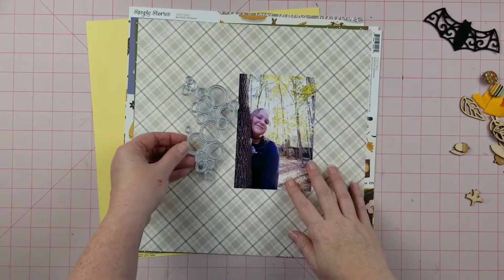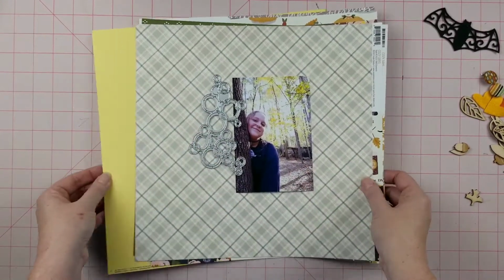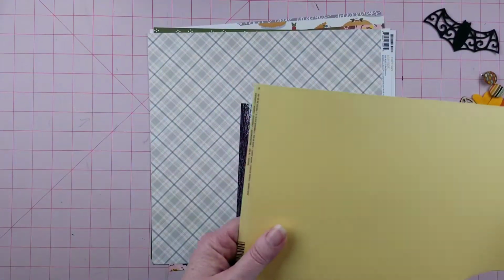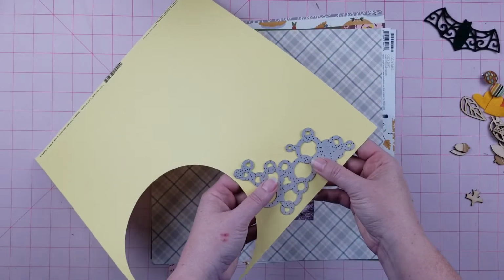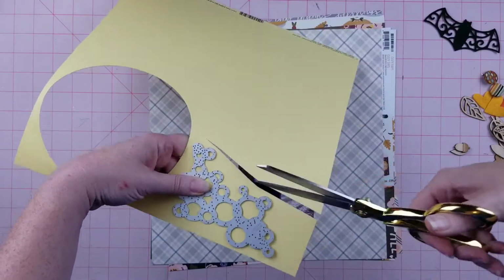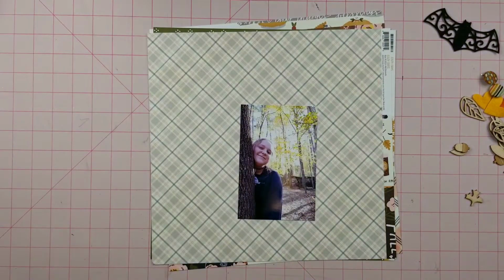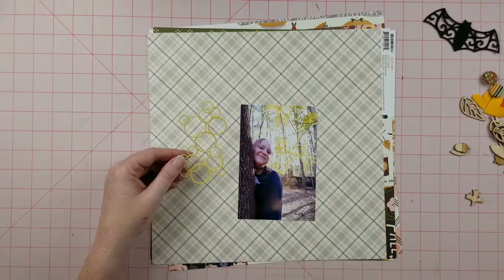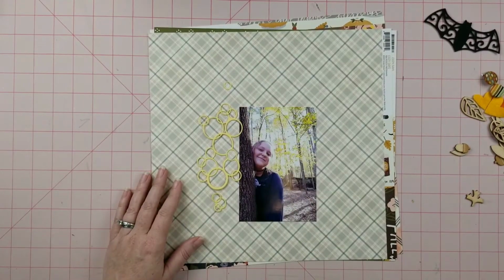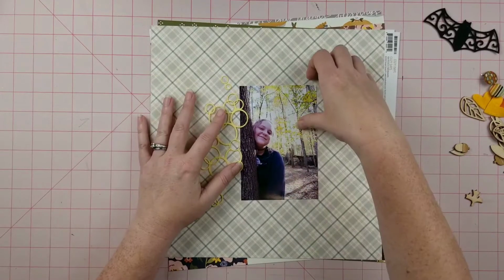So here I am trying to figure out what direction I want the die to turn out in, and I've got this yellow. I love this yellow. It's just some I think basil cardstock that I used on another project, and I'm gonna cut it out and get all messed up with my scissors, and that's some more foreshadowing. And I love how this yellow goes with the yellow color of the leaves in the background of my picture. And I think, oh, it's going to be so cute.